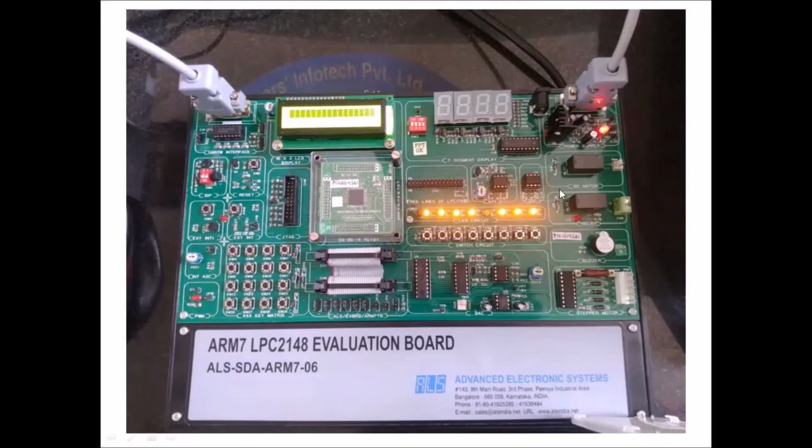Again, here you can see the DC motor interface. If we want to run a DC motor, we connect the DC motor here. There are 2 pins here where we connect the DC motor. Based on the program loaded onto the processor, the DC motor will be rotated.